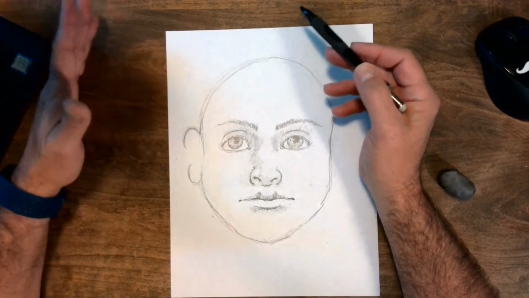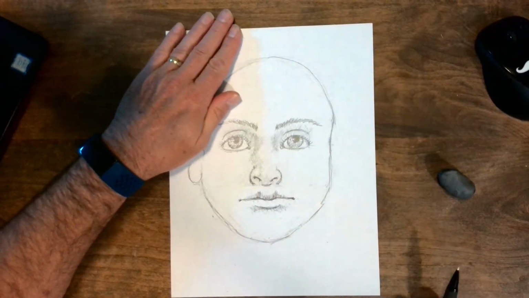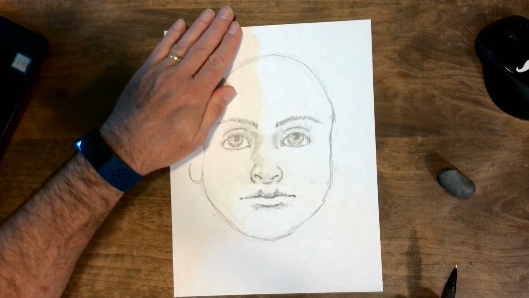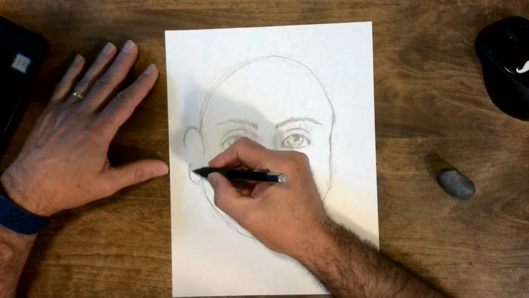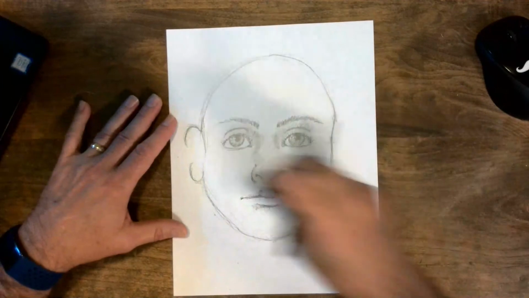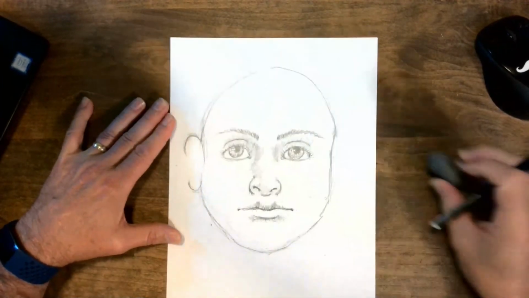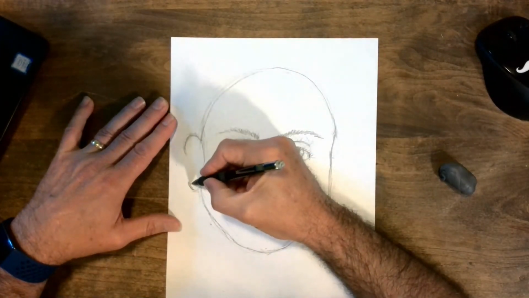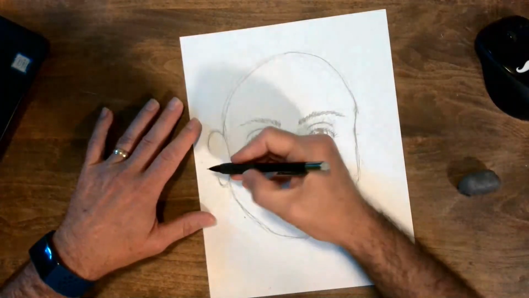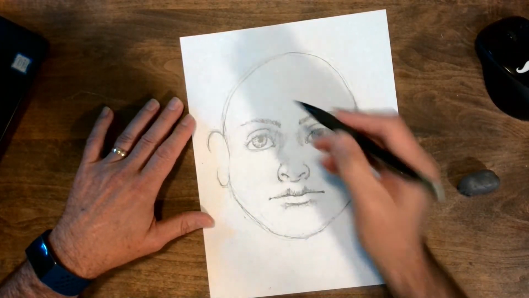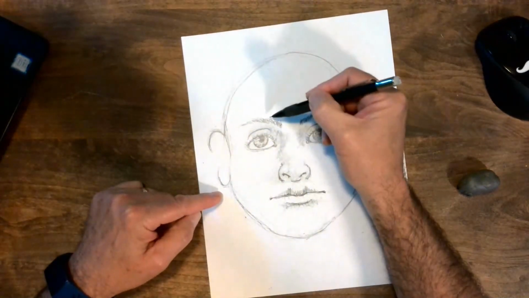But remember, most of the time, half your ear is covered by the hair. So you don't see the whole ear unless you have somebody without any hair, like Mr. Bay. And his ears don't look abnormally big. But I do think in measuring those ears you are going to find that that's where they go, from the bottom of the nose to the top of the eyebrows.